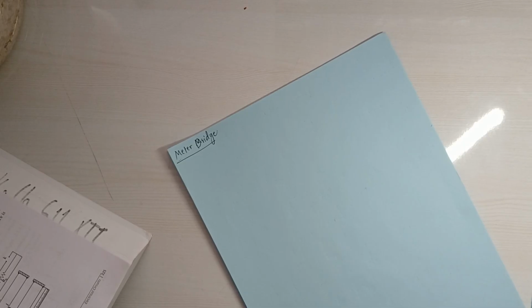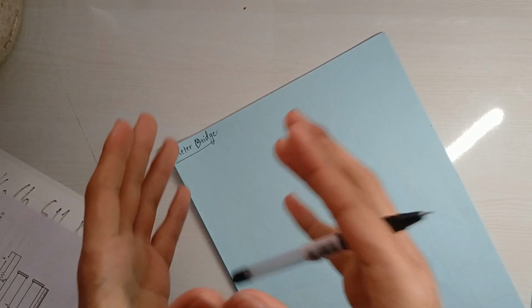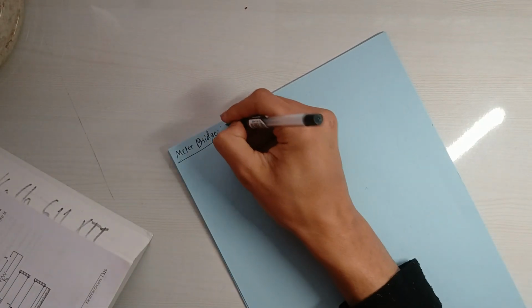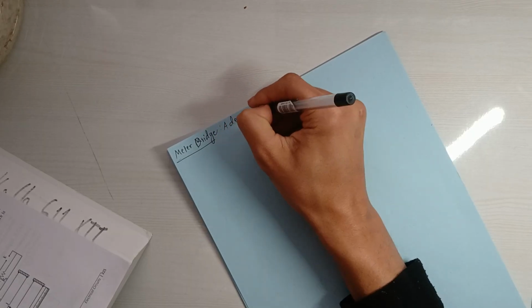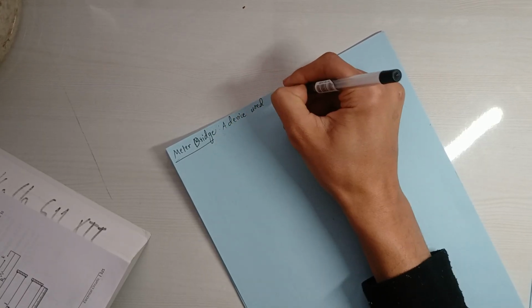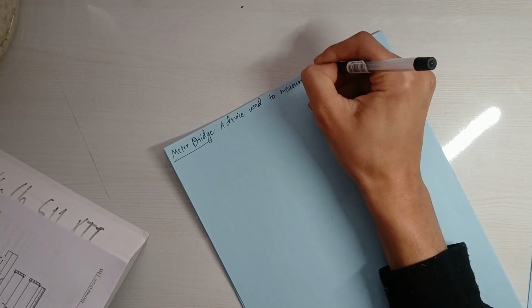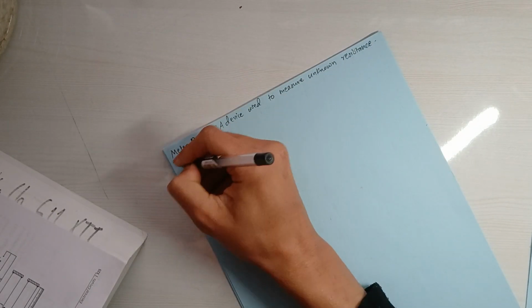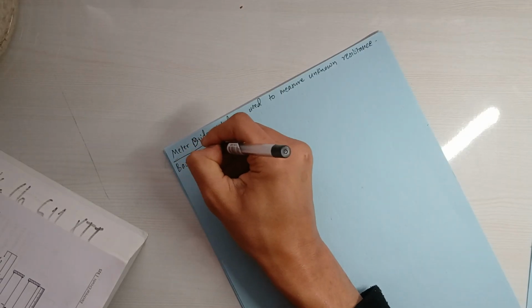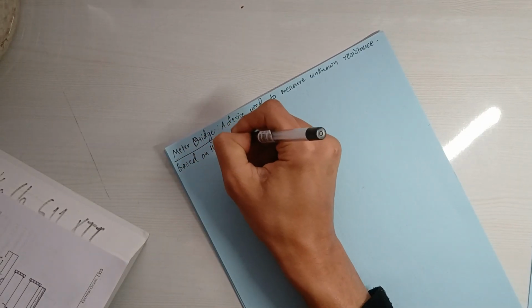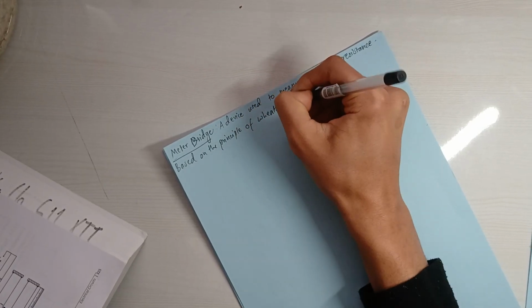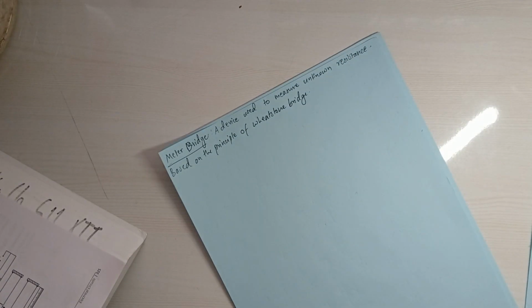The Wheatstone bridge was a concept, an arrangement of resistances, but the meter bridge is a device used to measure an unknown resistance, based on the principle of the Wheatstone bridge. So this is the thing.